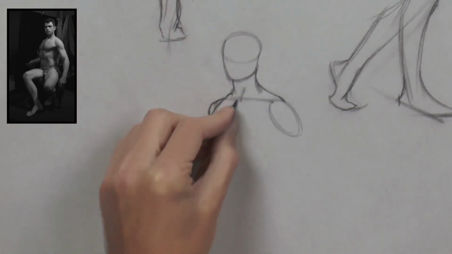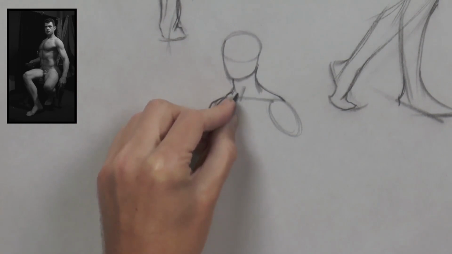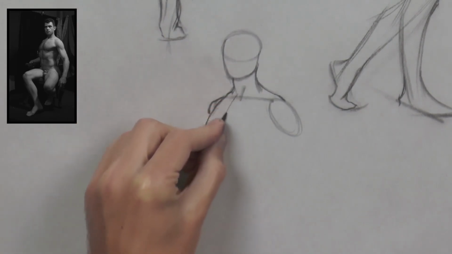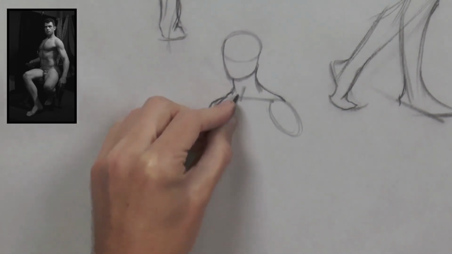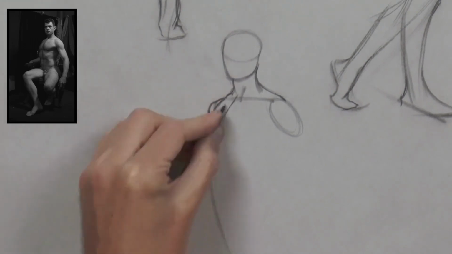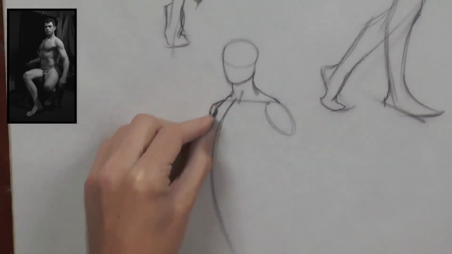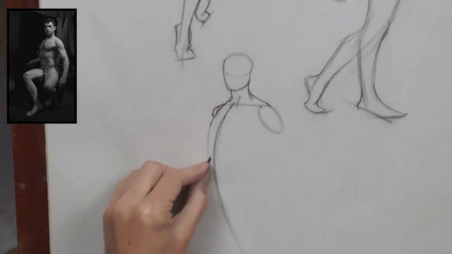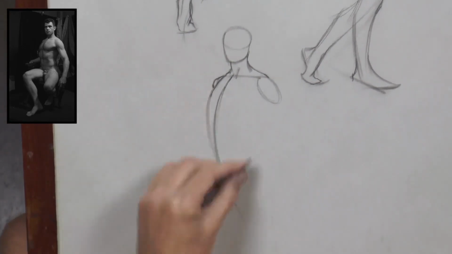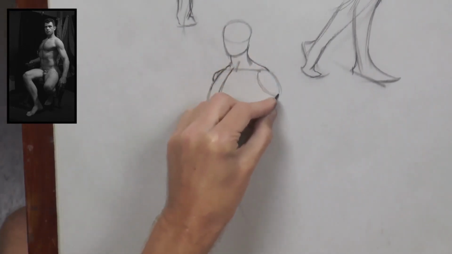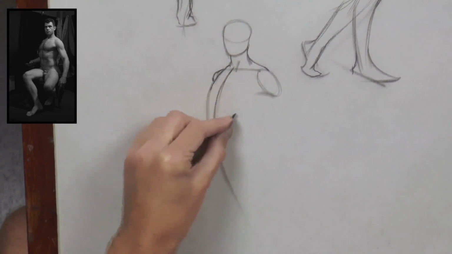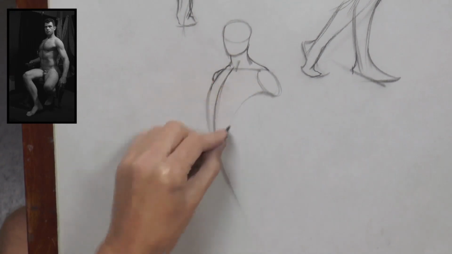So then we're going to drop that center line. Again, a nice C curve coming out and down. Not worried so much about where it's going to stop, just a nice, even, smooth line. And then from this shoulder, coming in this direction.